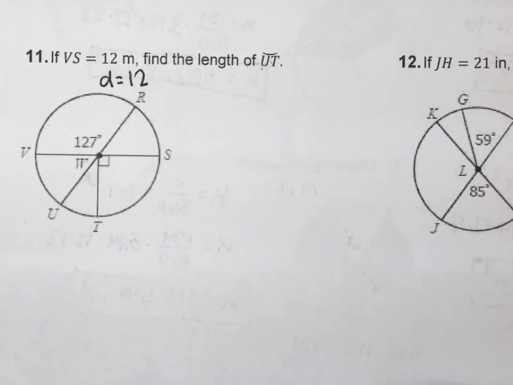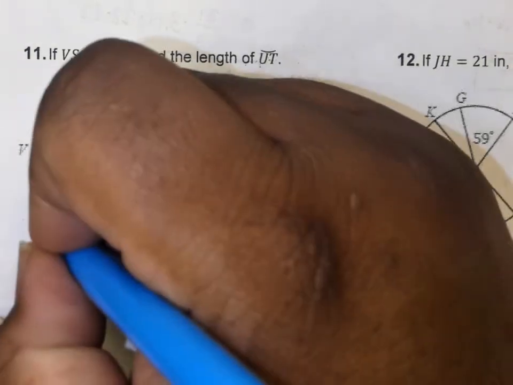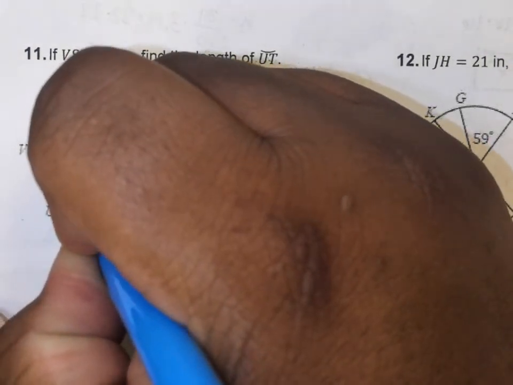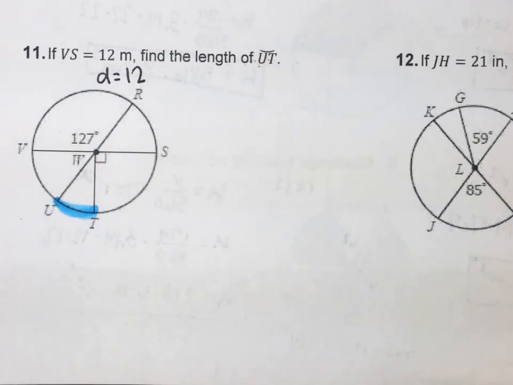They want us to find the length of UT. You need to mark that arc for yourself so you can know what you're looking for. Right here. There's multiple ways to get the value of UT. There's no one right way. I want to see, somebody impress me. Find UT for me. Alright, Jamal, what's up?